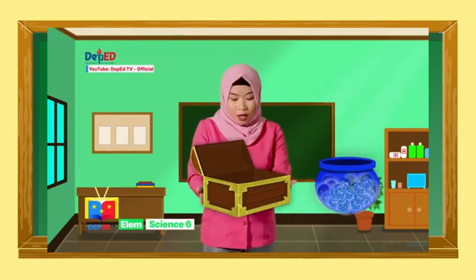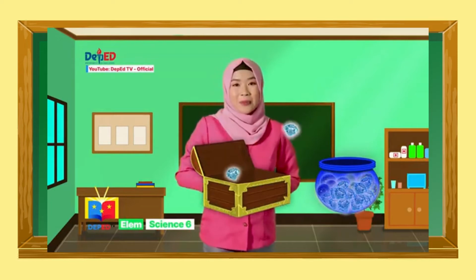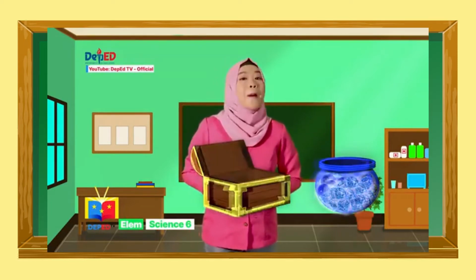Wow! Very good, science-minded learners! You really remember our lesson in the previous episode. Now, it's time to open your treasure box. Wow! 2 diamonds for performing our activity perfectly.